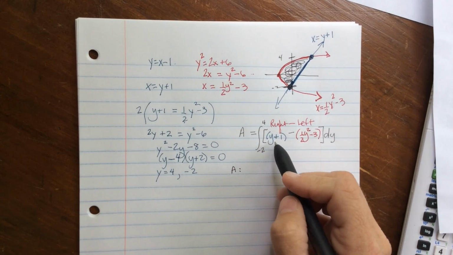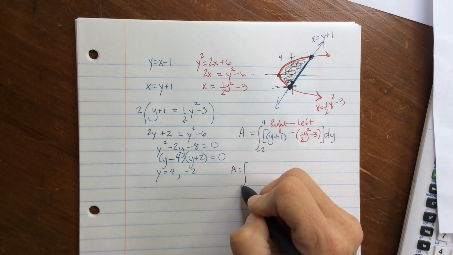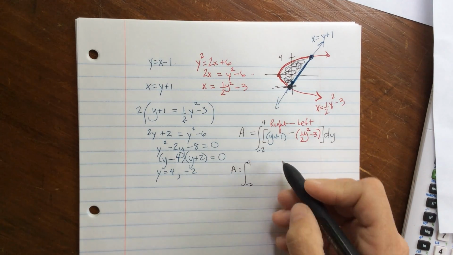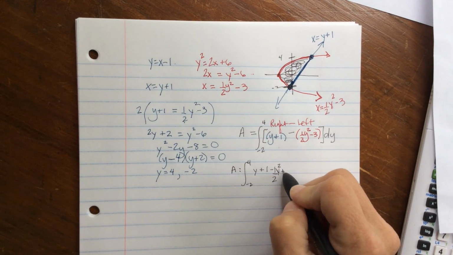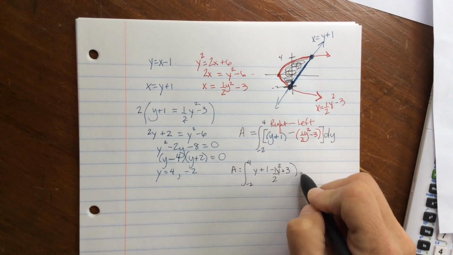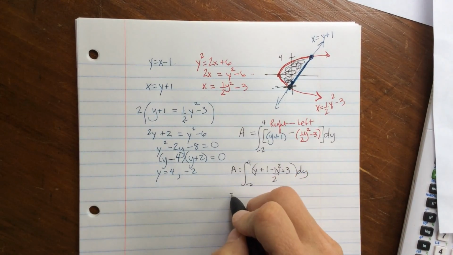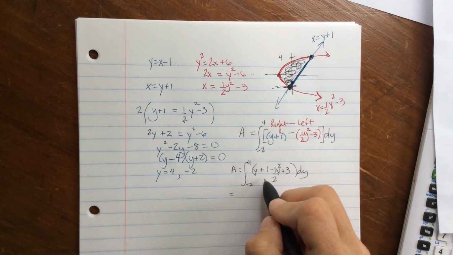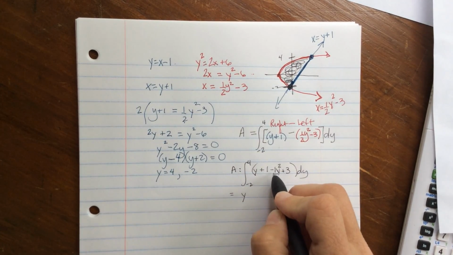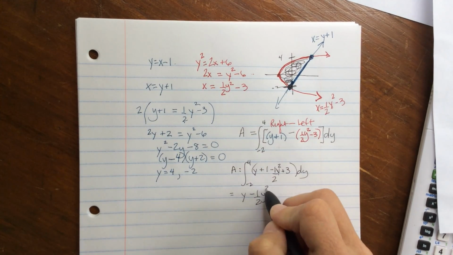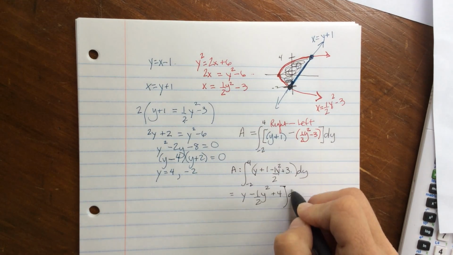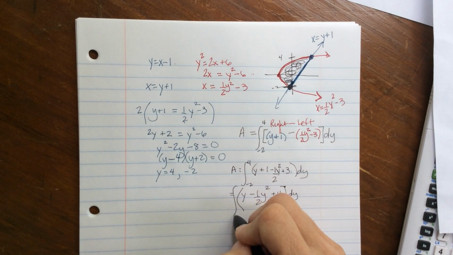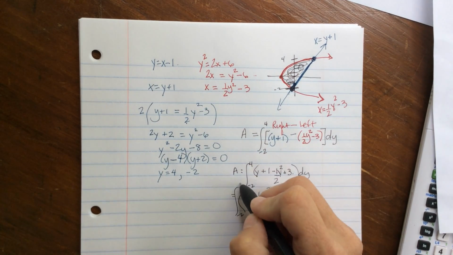So I'm going to clean this stuff up just a little. -2 to 4, and that's y plus 1 minus 1/2 y squared, that's a +3, dy. I'll do some more cleaning up. I have y, minus 1/2 y squared, and the 1 plus 3 is 4. And all that's dy. Oops. And that goes from -2 to 4.